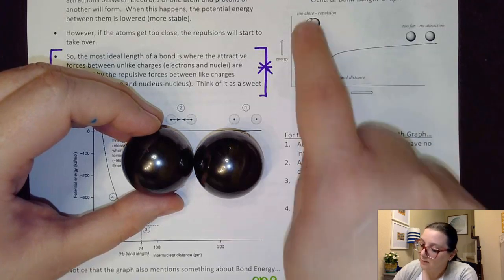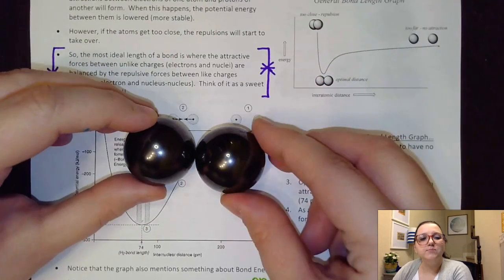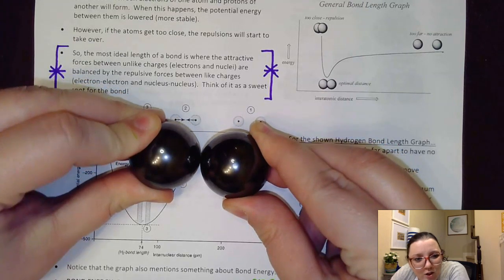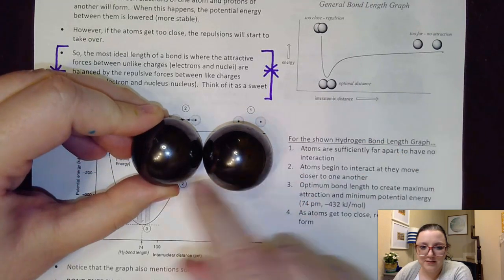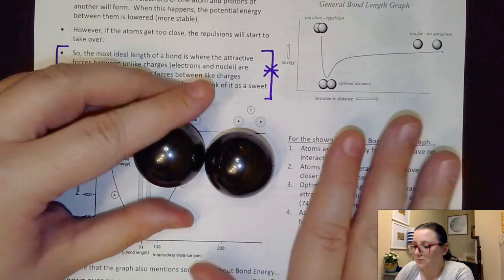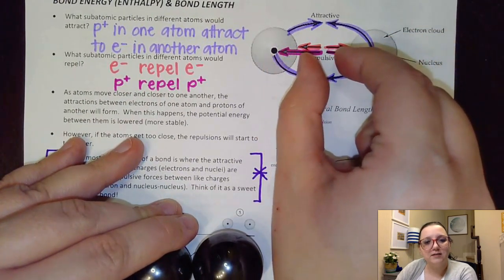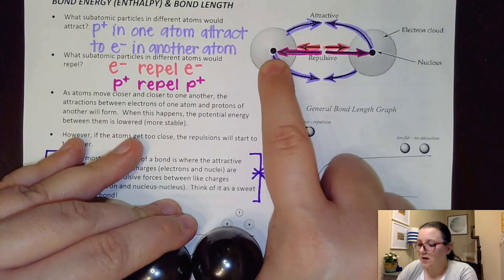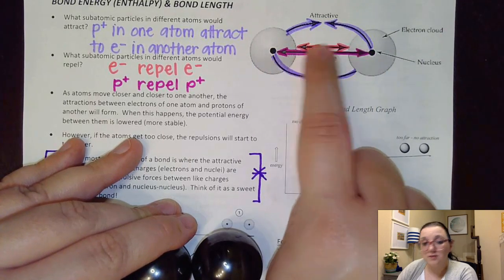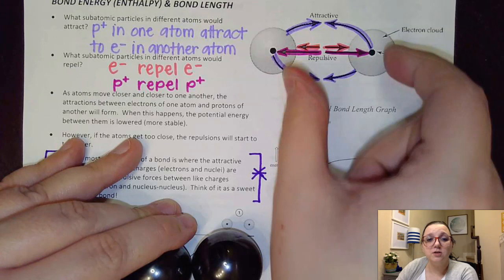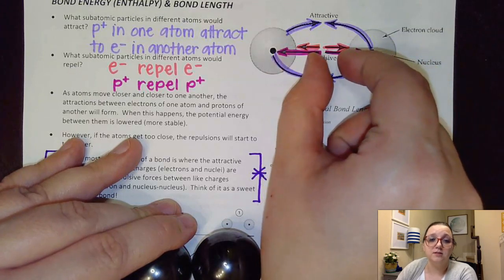Now, what's happening here is if I try and press these any closer together, now obviously these being solid spheres, that's kind of impossible, but if I try and press these any closer together than that ideal distance, our nuclei and our electrons are getting way too close with each other, so the repulsive forces start to take over.